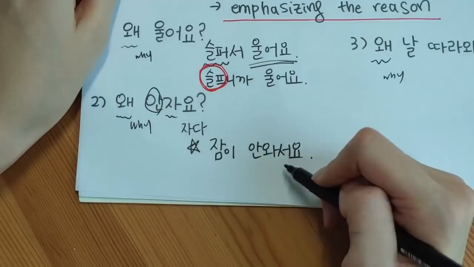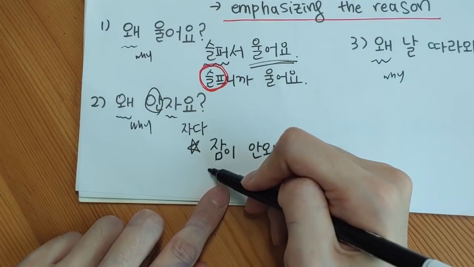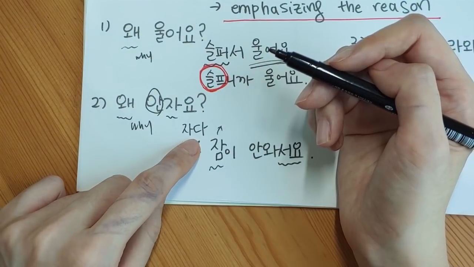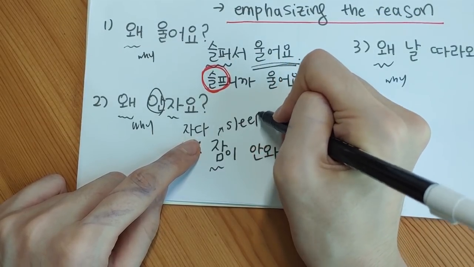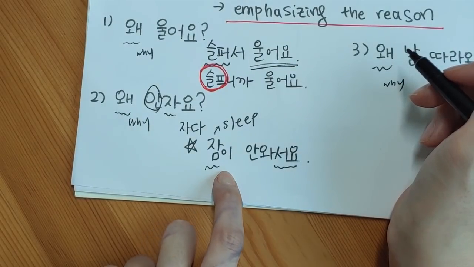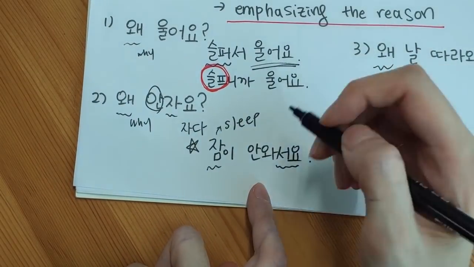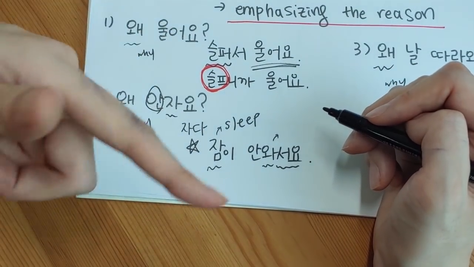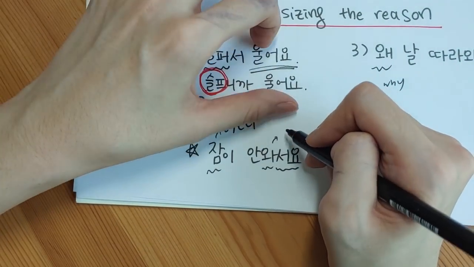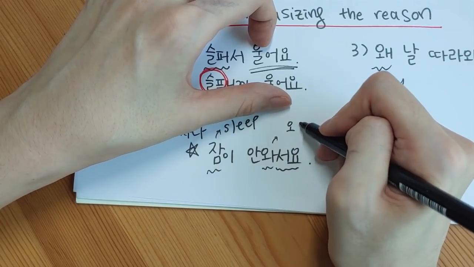잠이 안 와서요. 자다 is a verb that means to sleep, and 잠 is a noun that means sleep. So 잠이 안 와서요 means, can you guess what it means? I just told you it means I'm not sleepy, but when you break it down, it's kind of interesting.